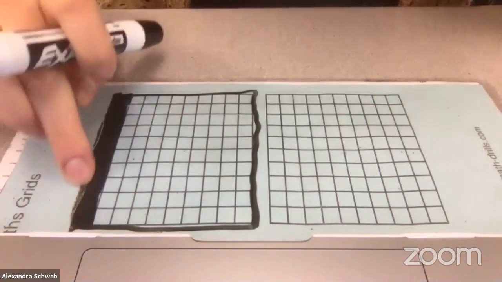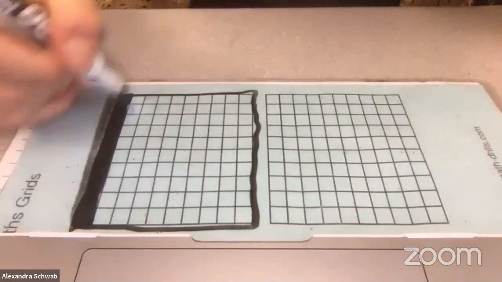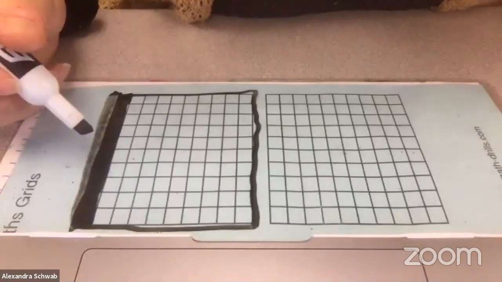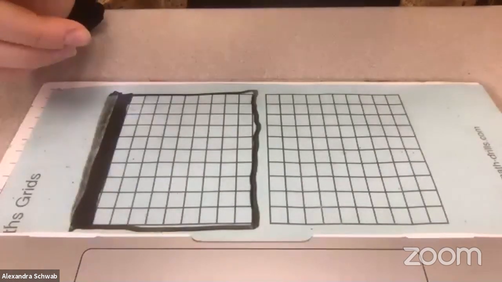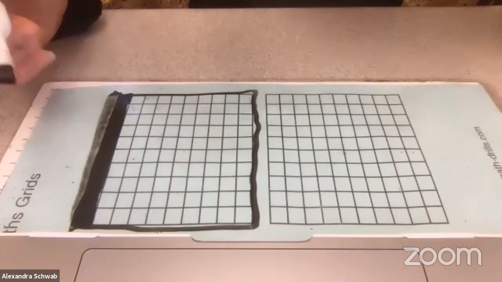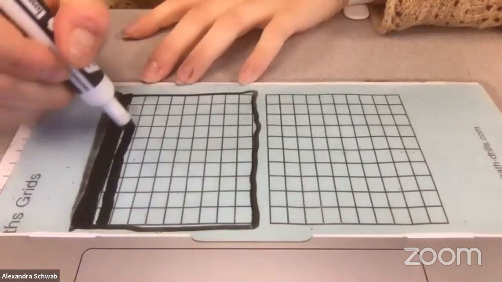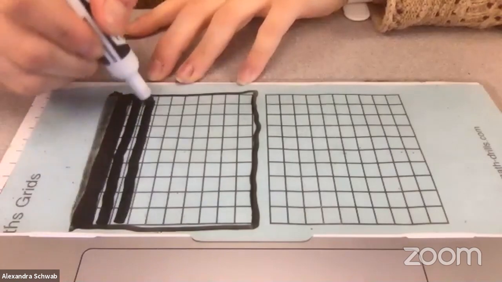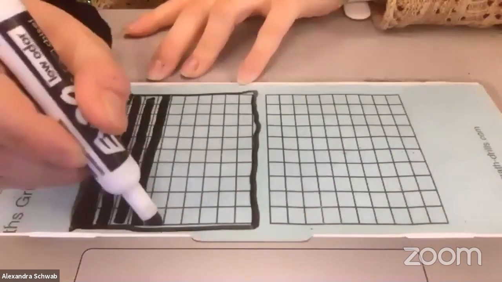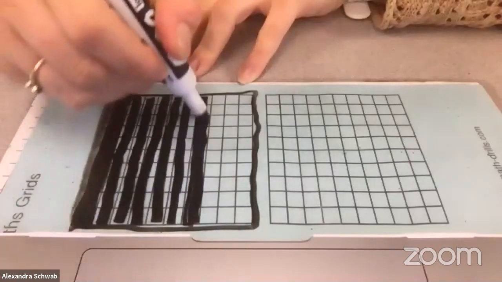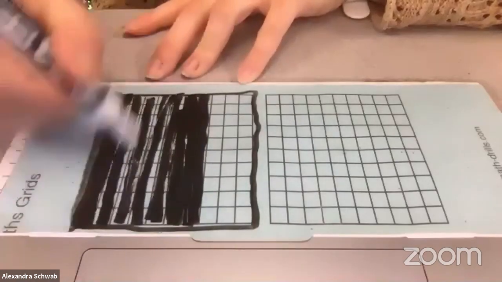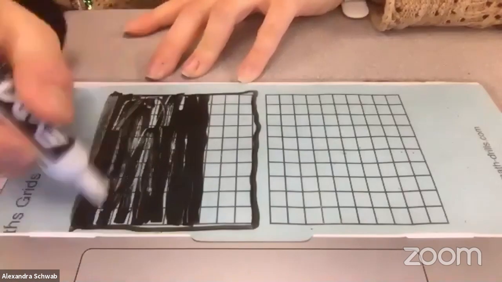I'm trying to shade in 75 hundredths. So there's a 7 in the tenths place and a 5 in the hundredths place. So I'm going to shade in 7/10. Here's 2, 3, 4, 5, 6, 7/10. So that's 70 hundredths or 7/10.